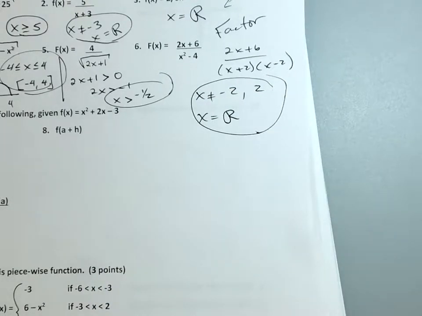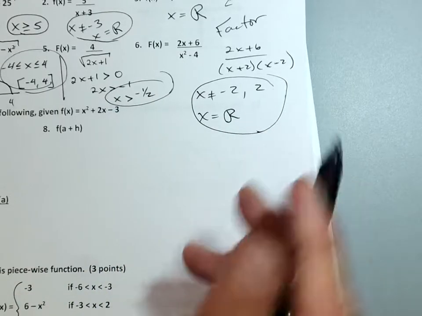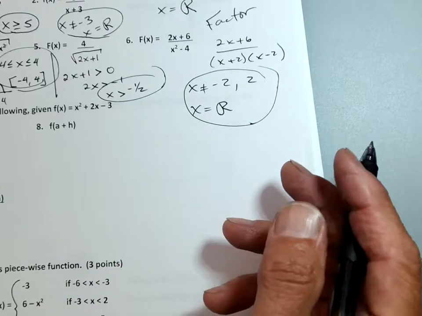Wait, I did it a different way. I did x squared minus 4 is greater than 0. Then I factored that and got -2 and 2. So you can do that, as long as you say it cannot equal -2 and 2. Oh, but it can be numbers above that. Yes, it can.